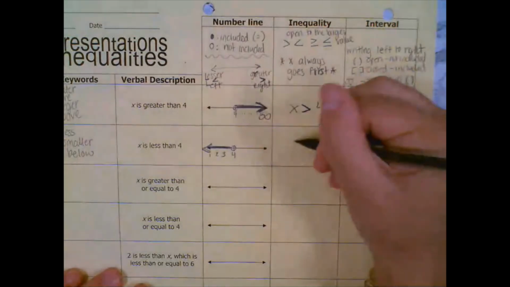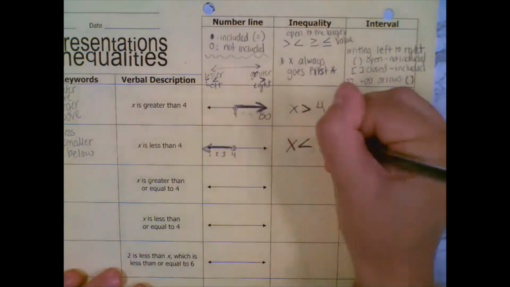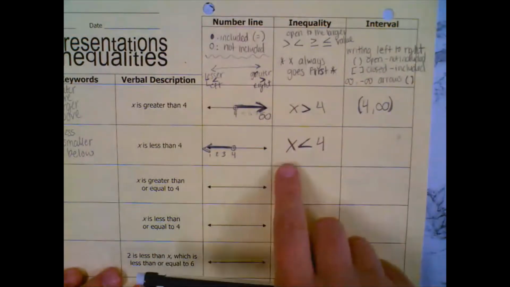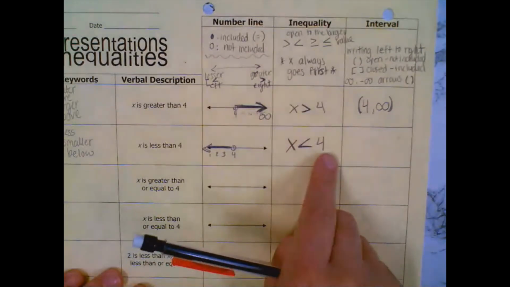X is always written first for an inequality. So x, and then less than 4. If x is the smaller value, remember your sign should open to the larger value.